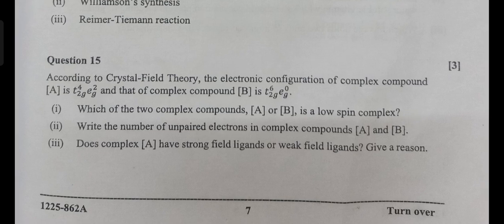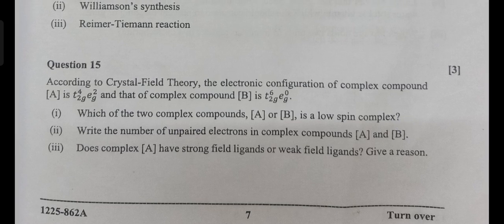Here it is a question from crystal field theory. Which of the two complexes A and B is the lowest spin? The answer will be B, because all the electrons are trapped in the t2g set. All are paired. Now the second part: A will have 4 unpaired electrons.